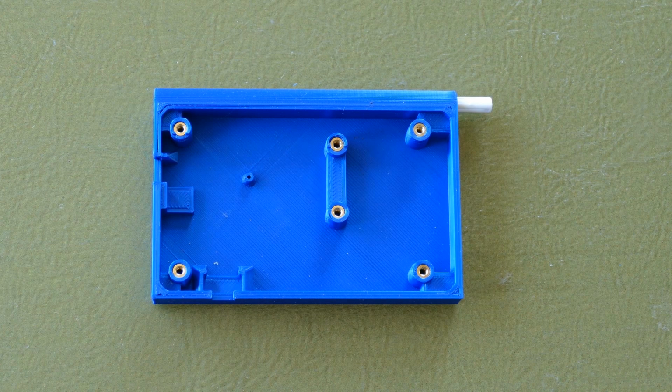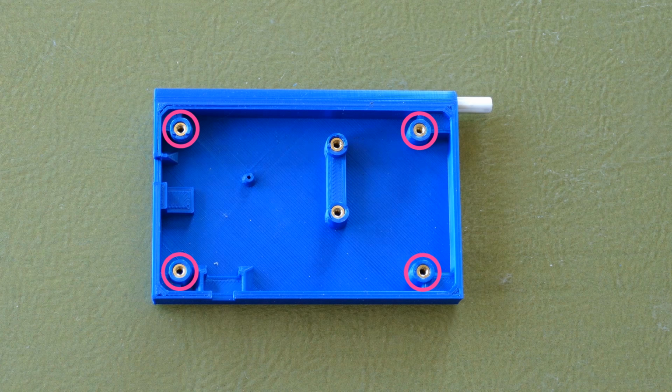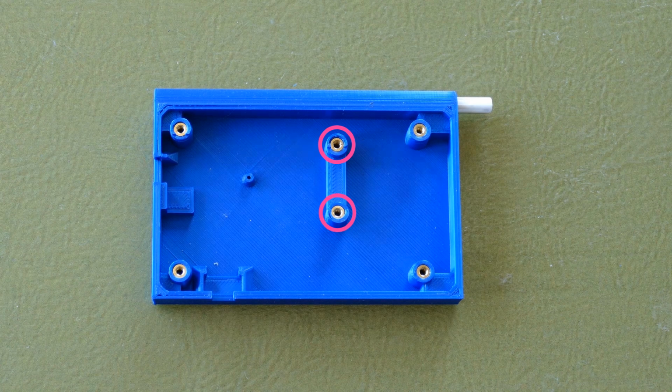I installed 2.5mm threaded brass inserts. The 4 outer ones will hold the case together and retain the display. The 2 inner ones will secure the ESP32 board. I added a small through hole on the bottom so the ESP32's reset button can be pressed when the case is closed using a paper clip.